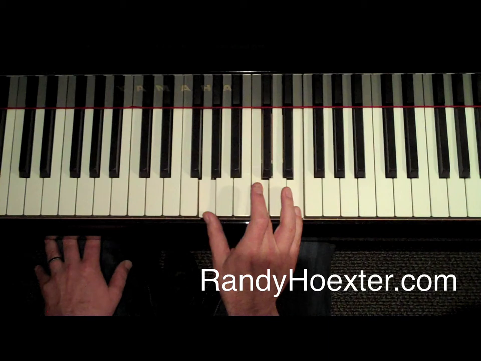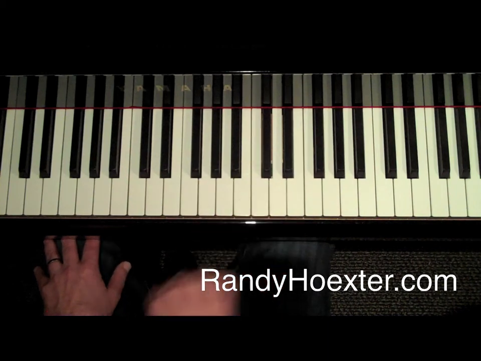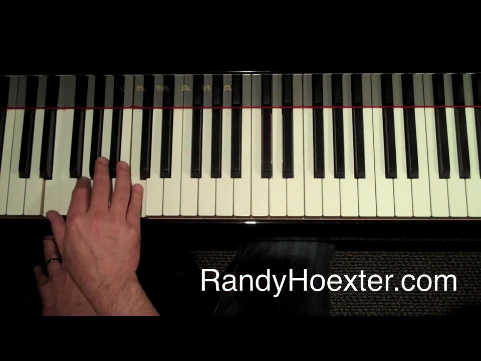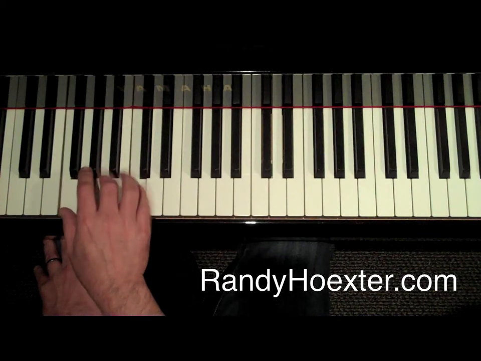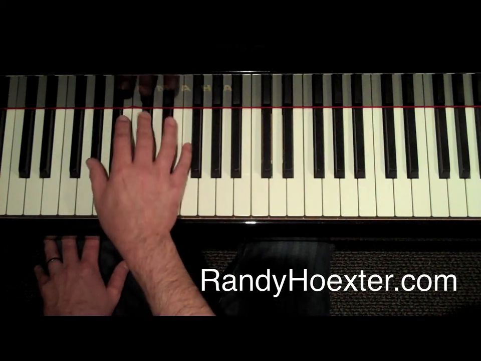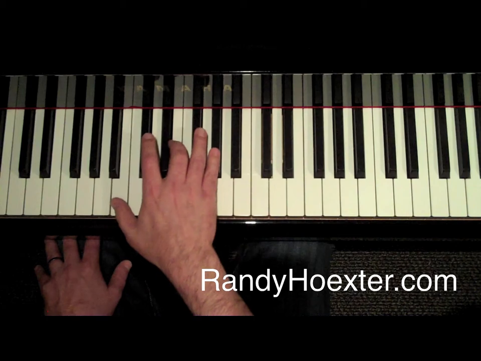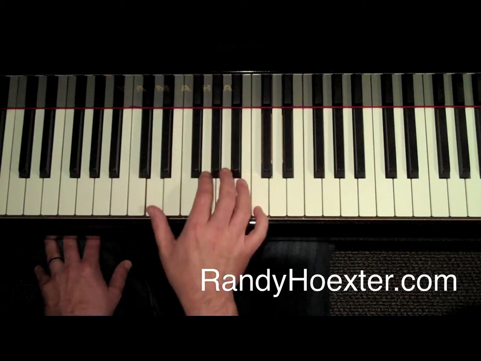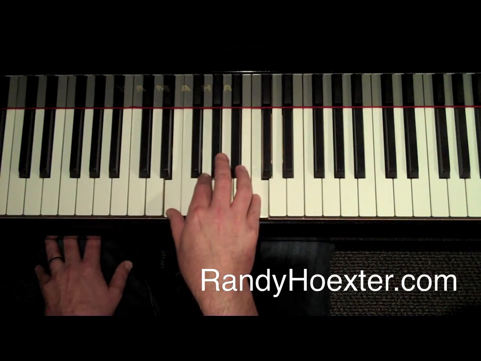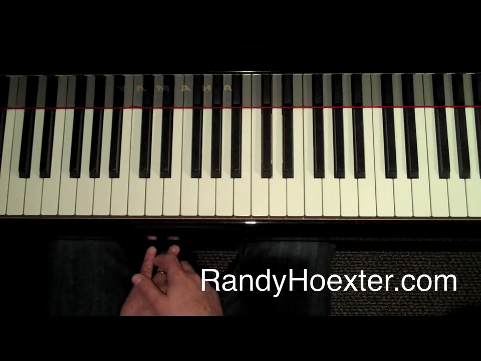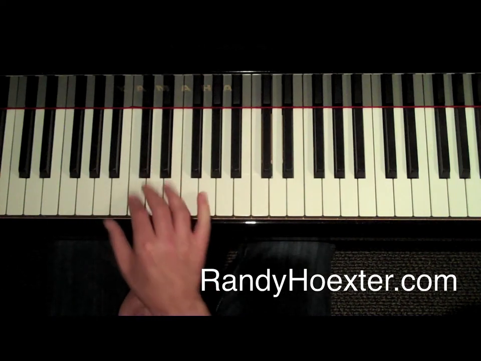I end up back where I started in second inversion on C. First inversion on C. Root, second. And back where I started. 3 different ways to play this progression, starting with all 3 inversions of the C chord.